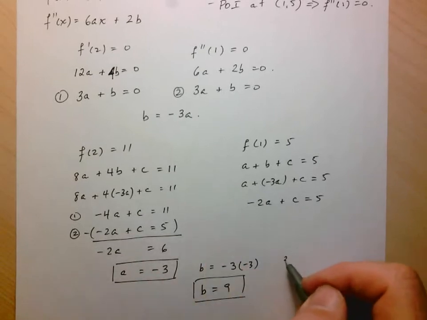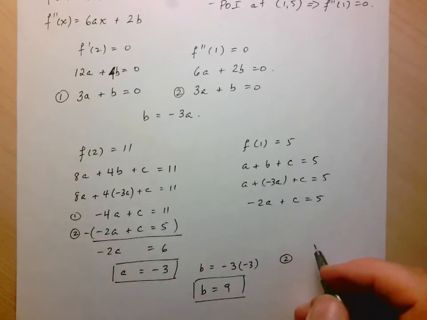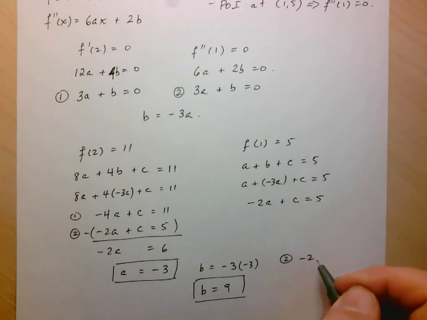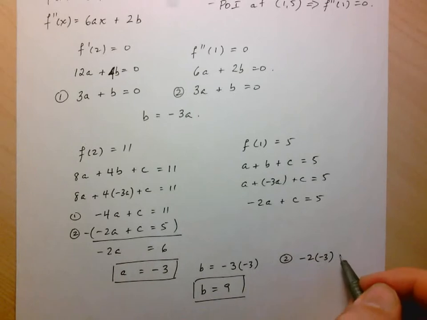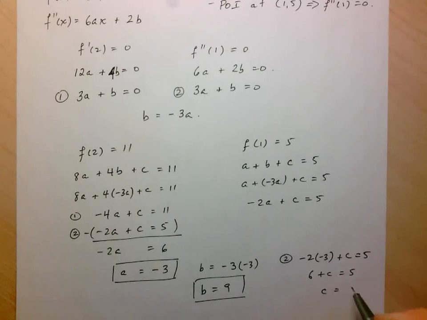And now I can use one of these equations here to solve for c. So I'll use equation 2. So here we have negative 2a, but a is equal to negative 3, plus c is equal to 5. So we have 6 plus c is equal to 5. So c is equal to 5 minus 6, negative 1. Okay, so there you have it. There's our three coefficients that we were missing.